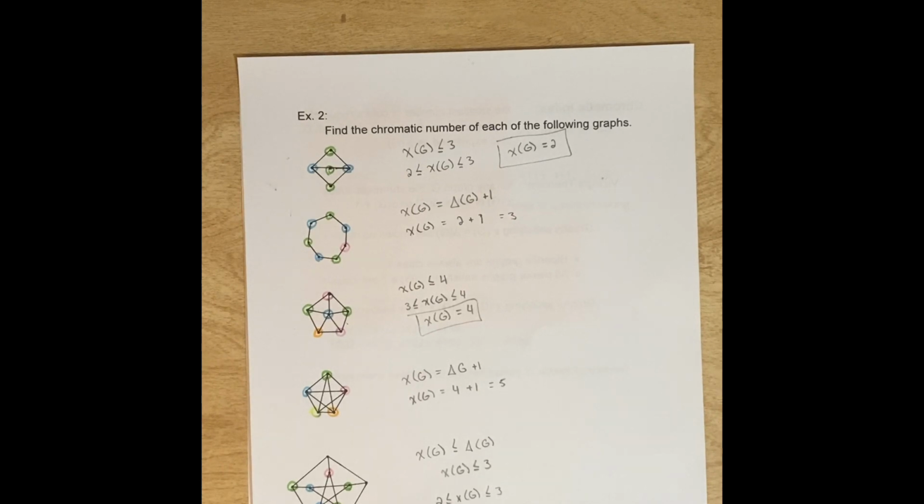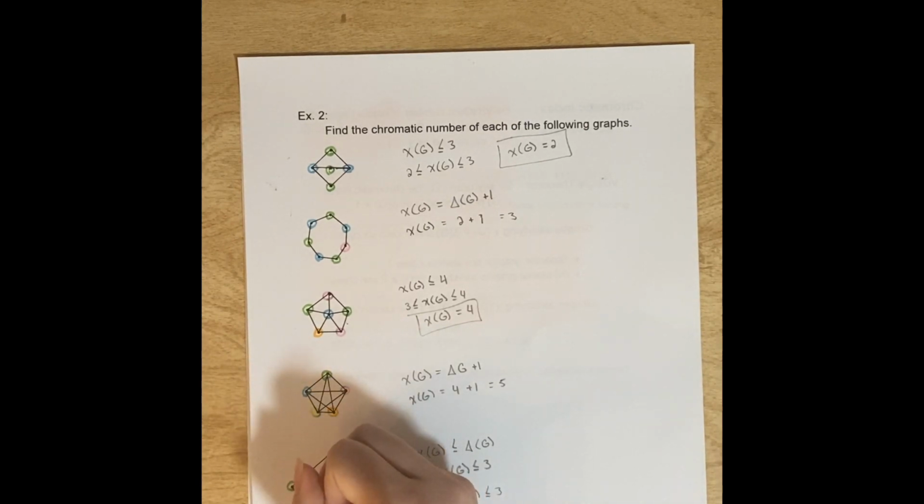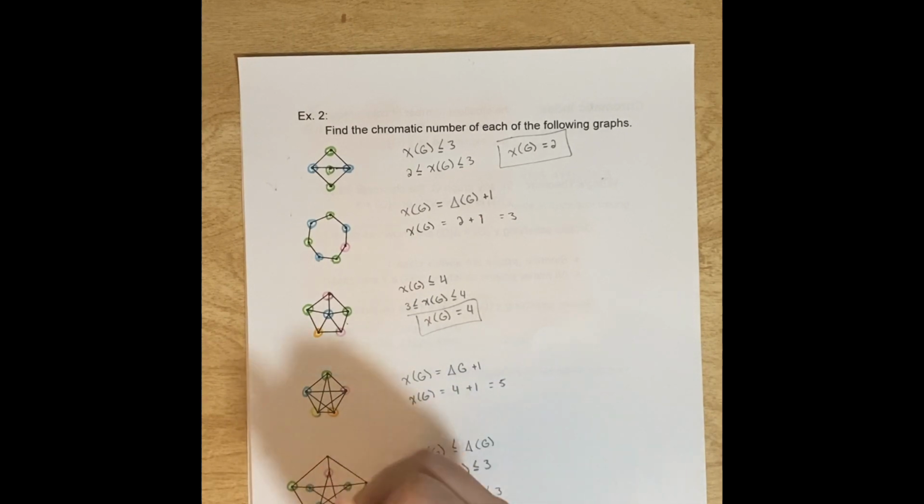A similar situation occurs when we go down to this vertex here, which is adjacent to a green and a blue. This one must also be pink. And moving along, we have a vertex that's adjacent to a pink one and a green one, therefore it must be blue.